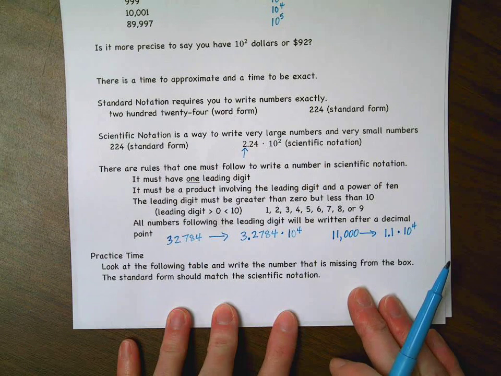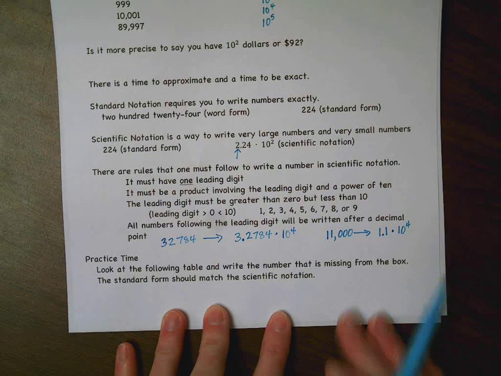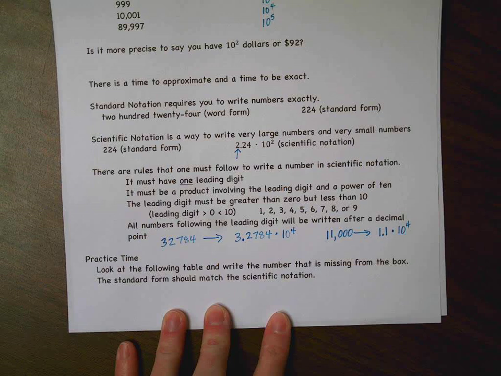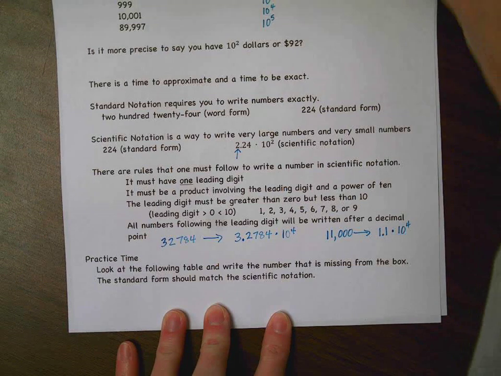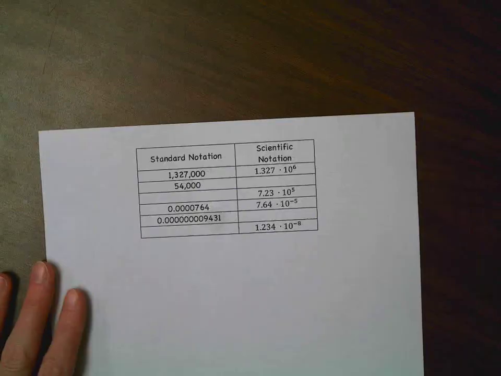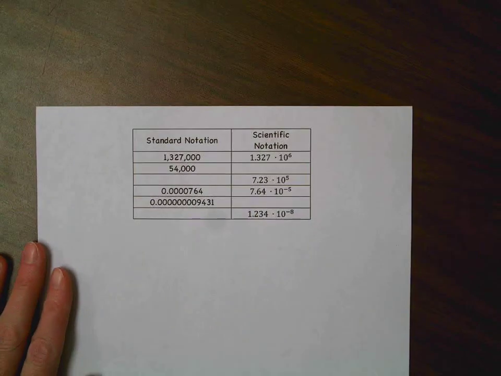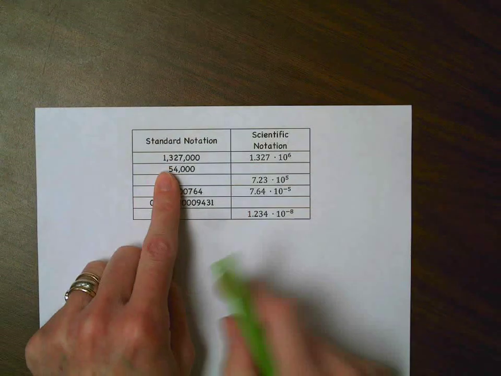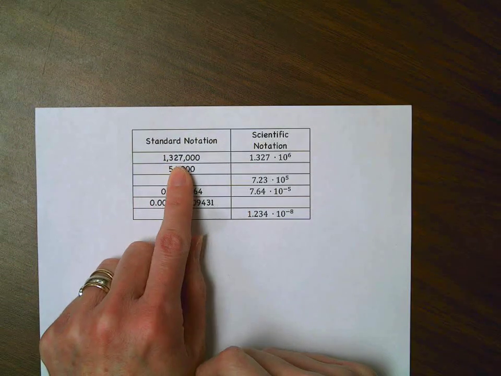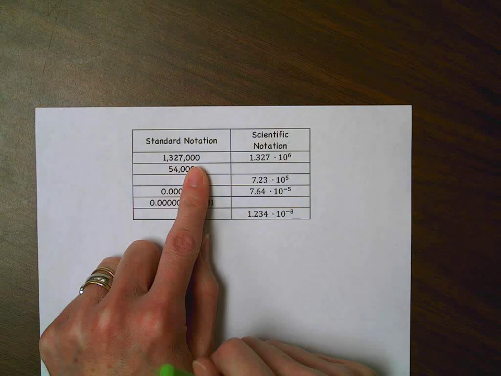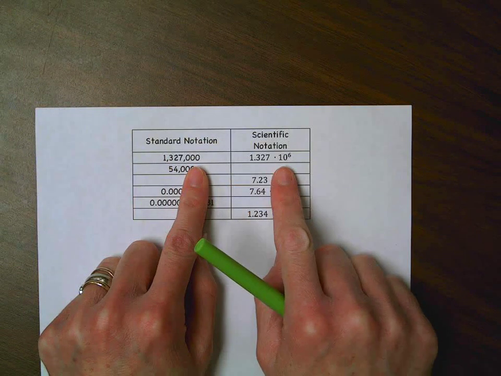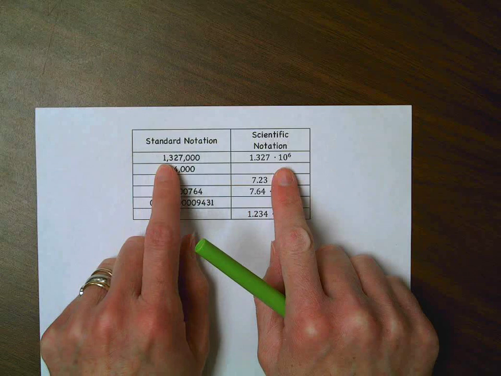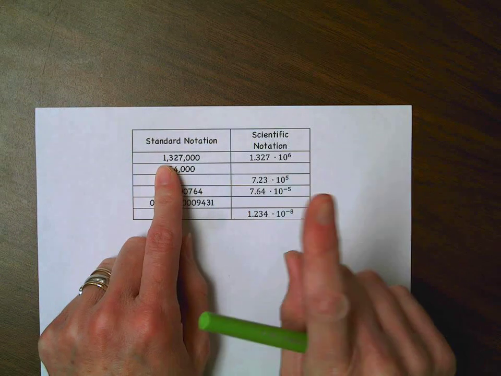So I have some practice problems for you. Okay, so it says, practice time. Look at the following table and write the number that is missing from the box. The standard form should match the scientific notation. Okay, so let's look at the table and see what we've got. So here's our table right here. And so the first number has been done for you. So we can read this number, 1,327,000. And so to turn that into scientific notation, following the rules on the other page, you take the leading digit.